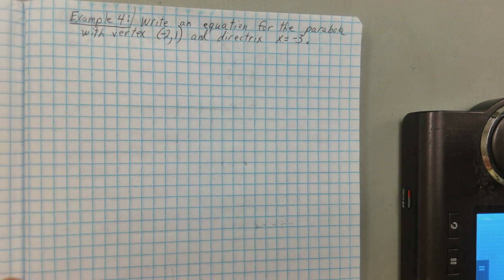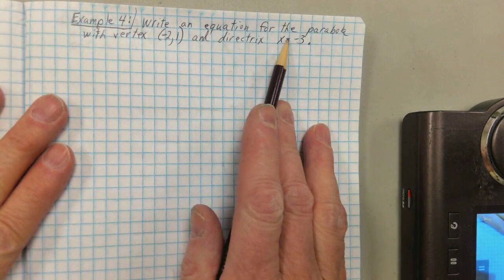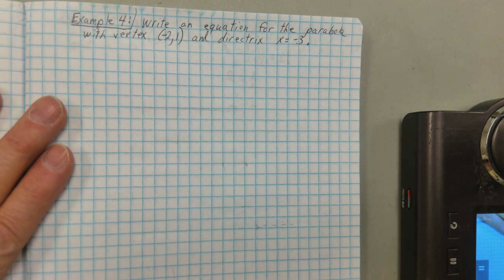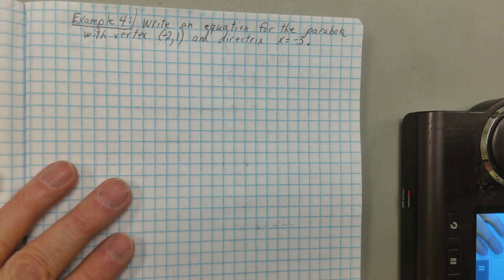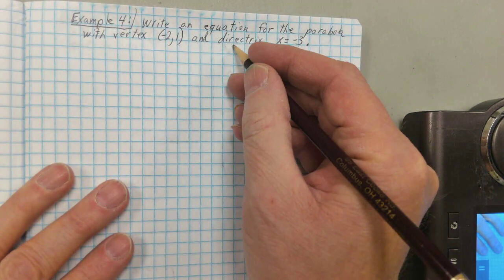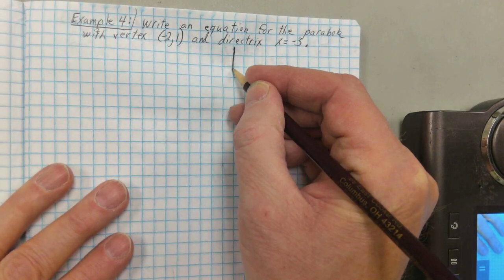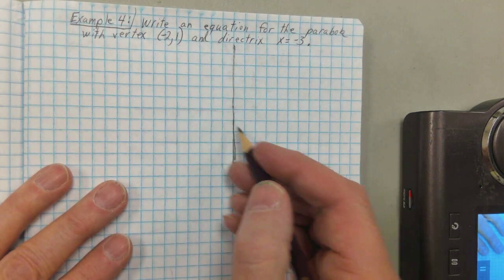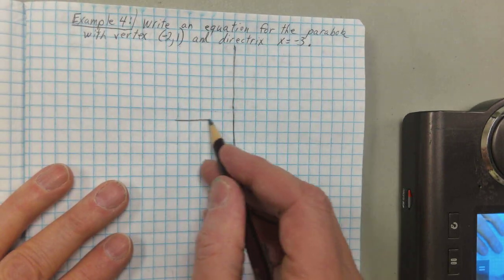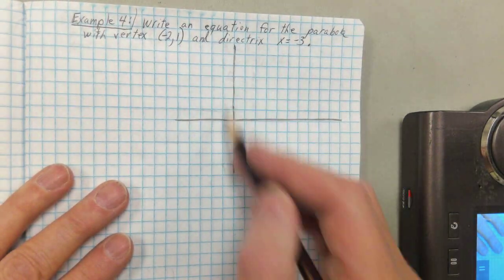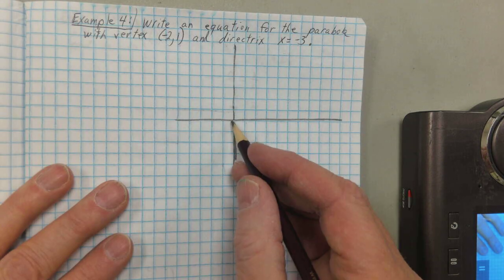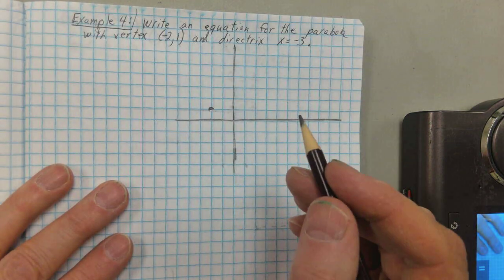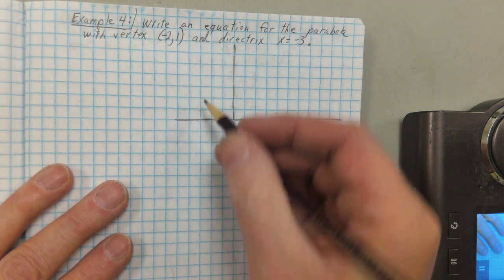Now, example 4. Write an equation for the parabola with vertex (-2, 1) and directrix x equals -3. I always like to at least start with a visual when I have to make this. So let me set up an x and a y-axis here. Put the vertex at (-2, 1), right there. The directrix at x equals -3.